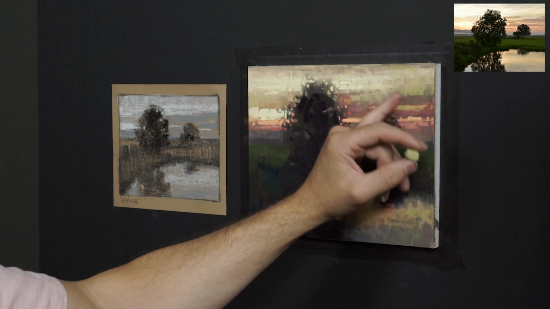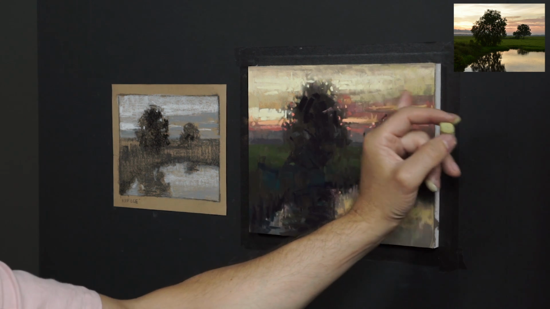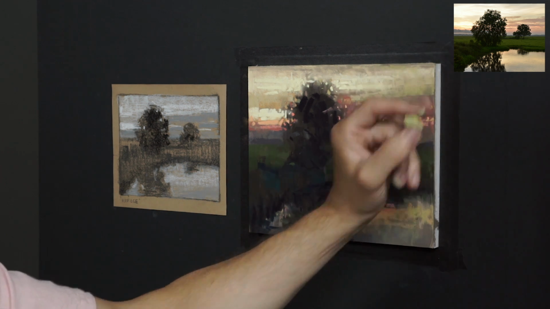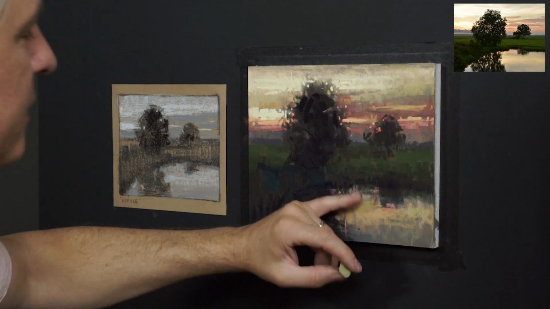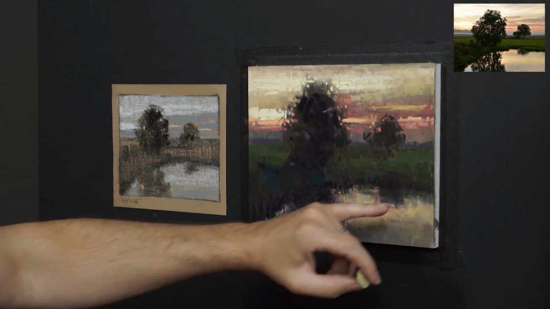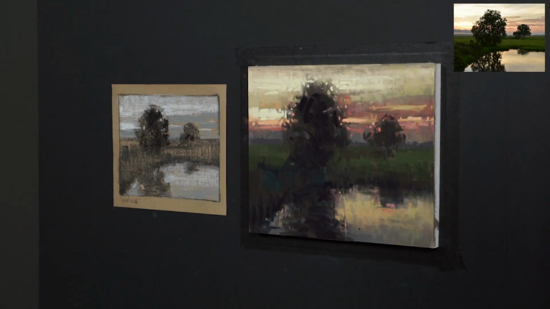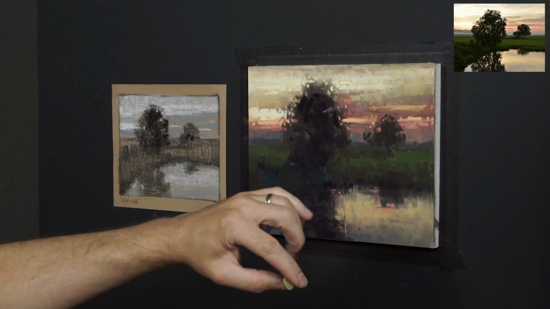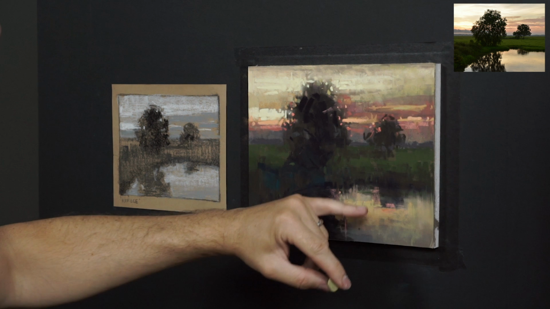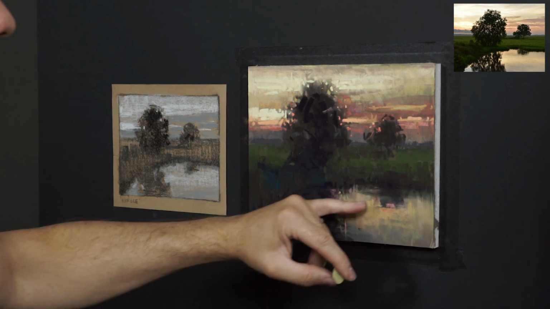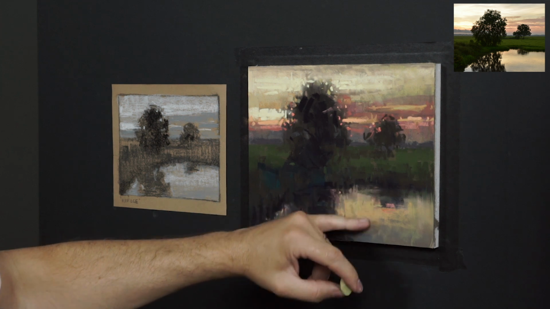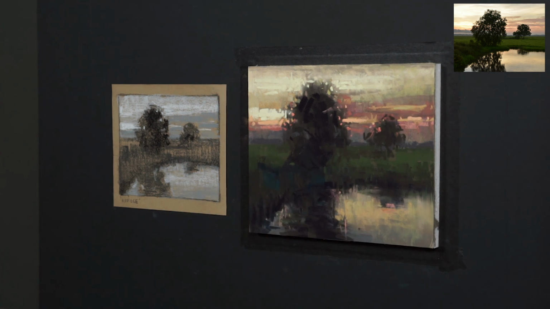So you can see how a little bit of blending will give you that hazy look, that hazy, smoky quality in the sky or in the water. So it's actually wonderful in the water to get that hazy feeling of the grass reflecting. And we keep this fresh and crisp. So the contrast between the soft edge and the crispness is beneficial.